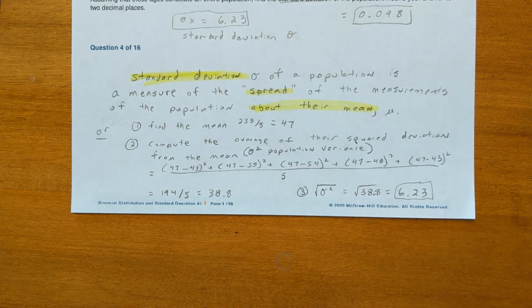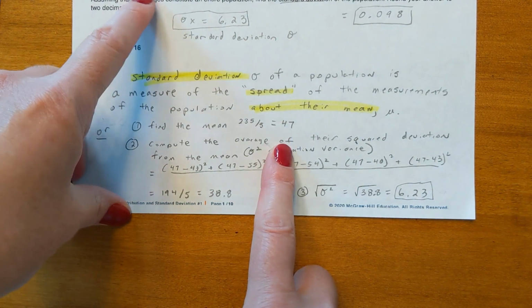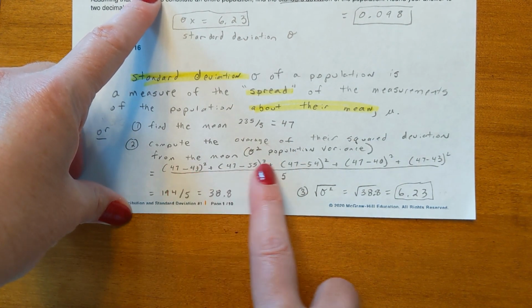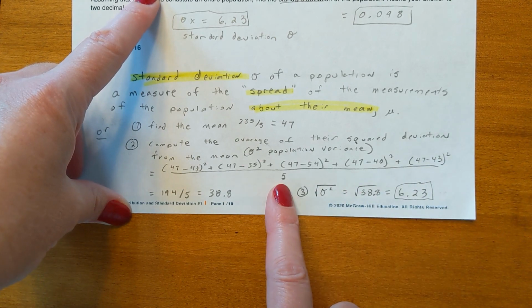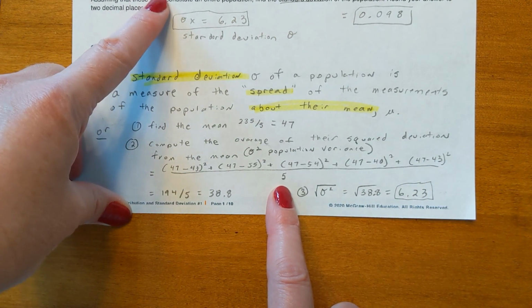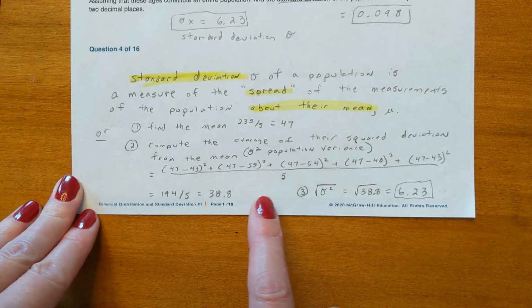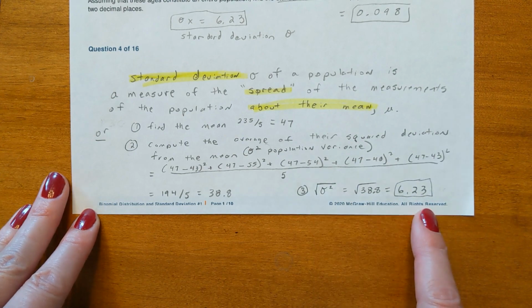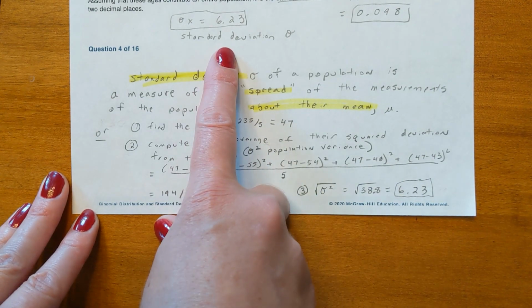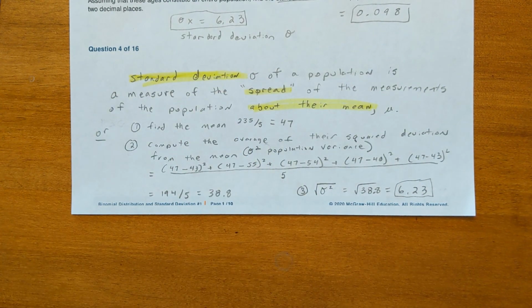So again, from the top, mathematically how you do it: first thing you have to do is find the mean. Then you subtract the mean from all the numbers that you had there, and after you subtract them, you square all of them, add them together, and then divide by how many numbers there were, which was 5, because you're taking the average. And then last of all, in step 3, you take the square root of that number, which gives you 6.23. All right.